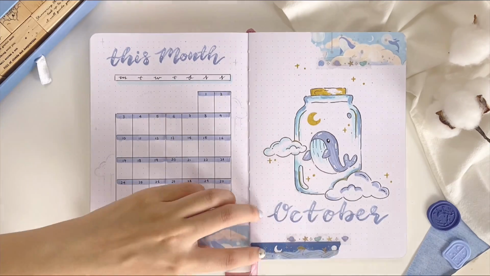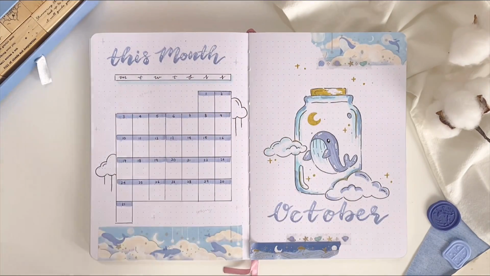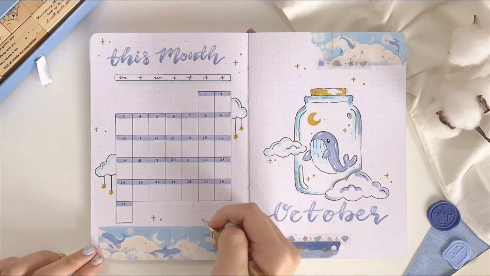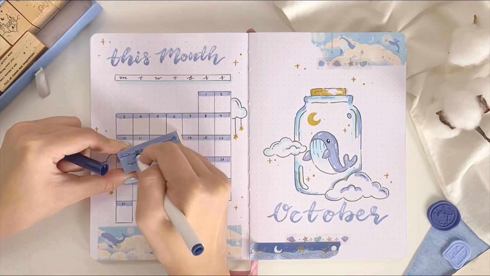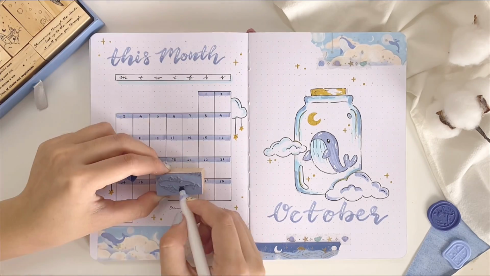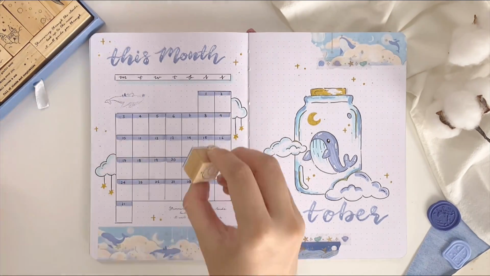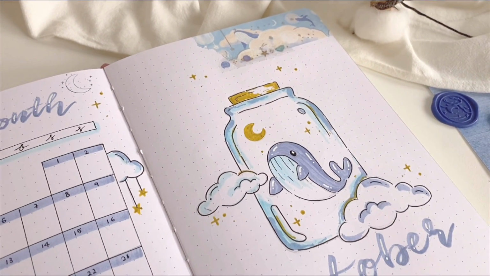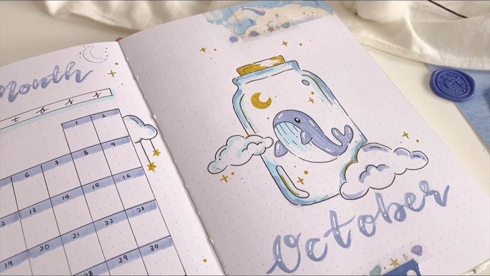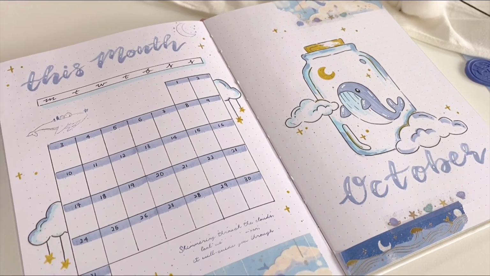And as you can see here, to decorate the spread, I didn't draw much, but instead I used the washi tapes and some stamps, which are also from the Cloud Dreamland collection. And a little hack over here which I'm using is using the ink from my Crayola Super Tip pens on the stamp itself, because I don't have a dark blue ink pad, and I guess I really like how it turned out in the end. So yeah, this is how my cover page and monthly calendar looks like for this month.